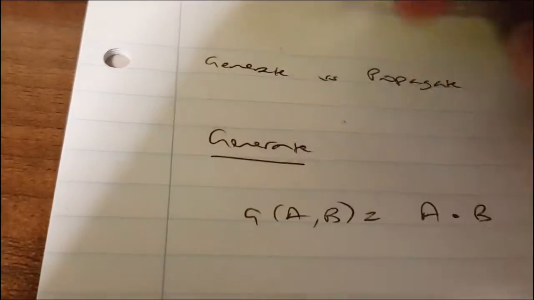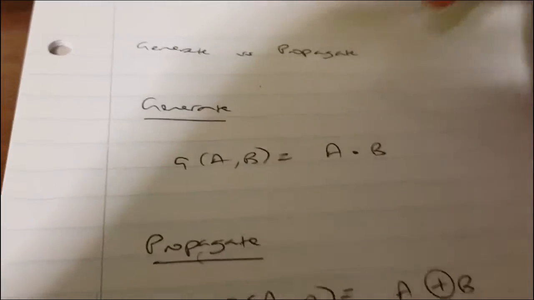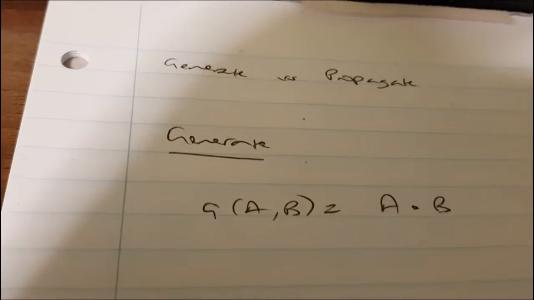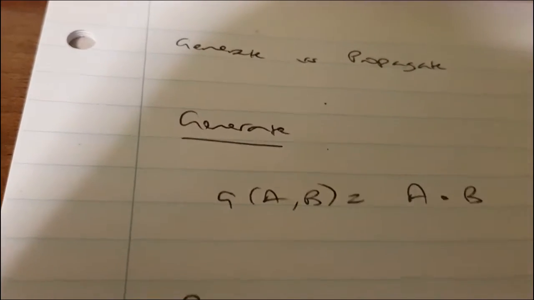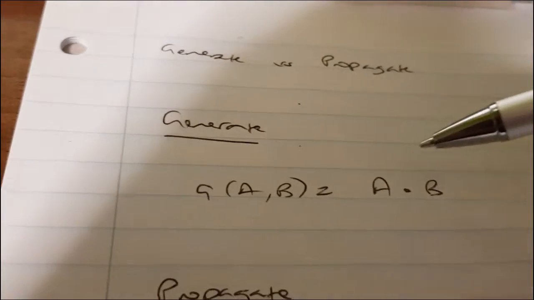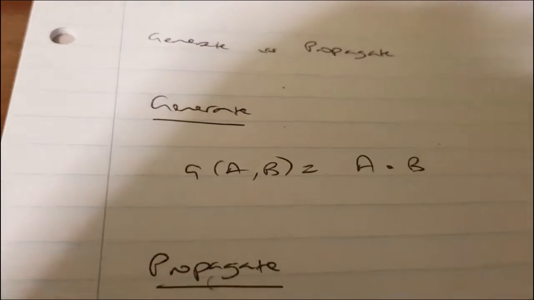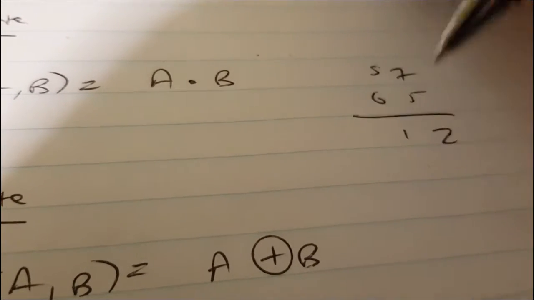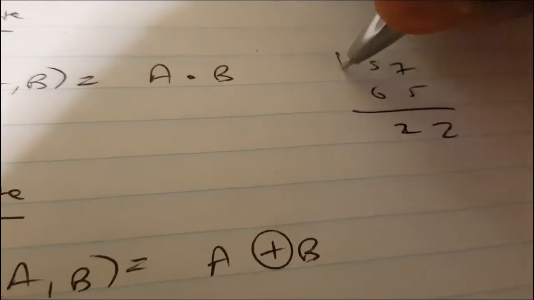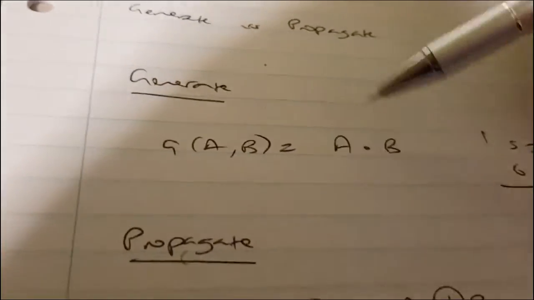Essentially, there are two concepts: carry generate and carry propagate. Carry generate is defined as: if you put in a certain type of two numbers A and B, there'll always be a carry generated. For example, if you put in 57 plus 65, there'll always be a carry generated of 1. So we call this carry generate.